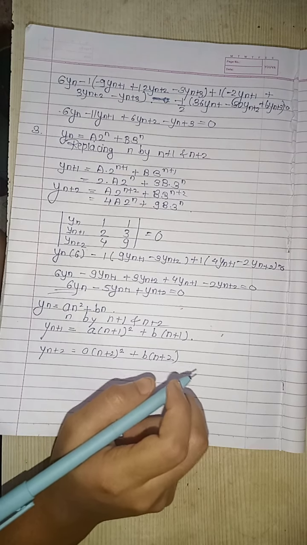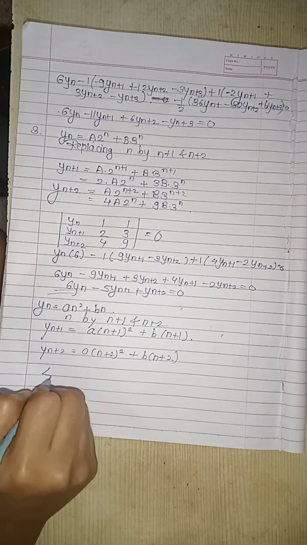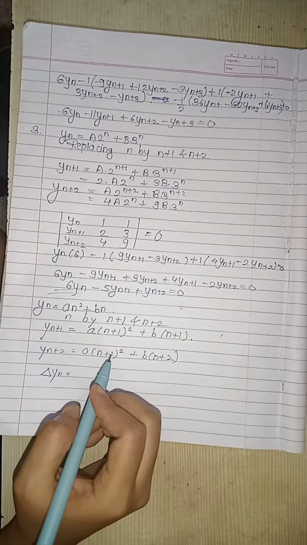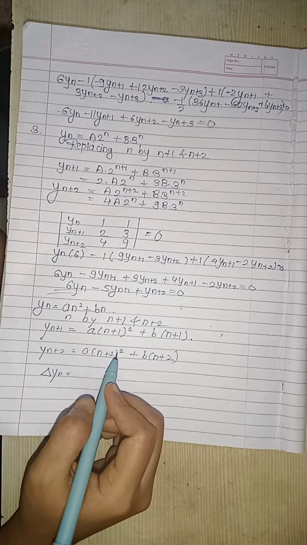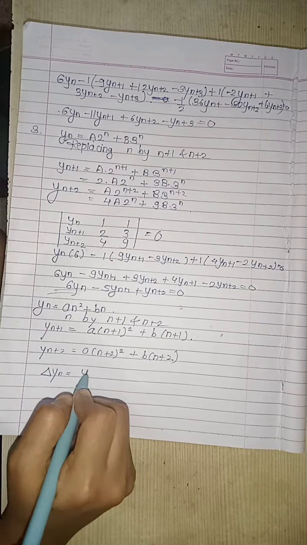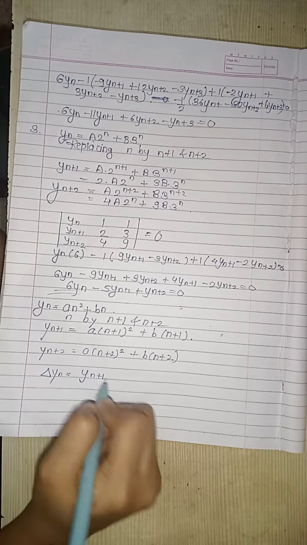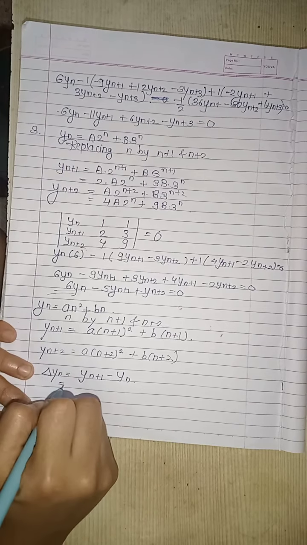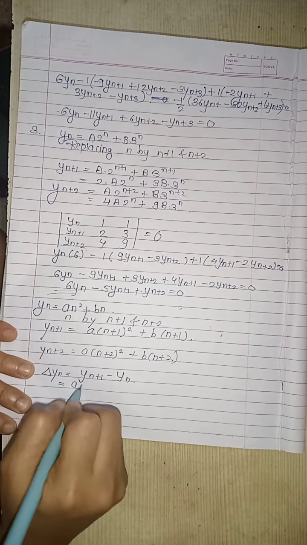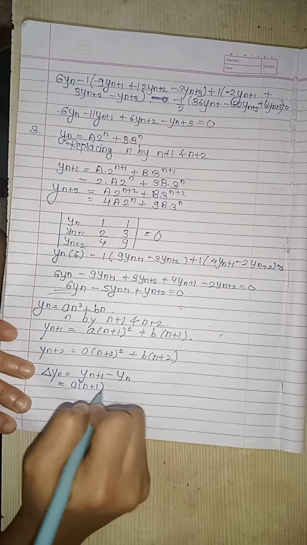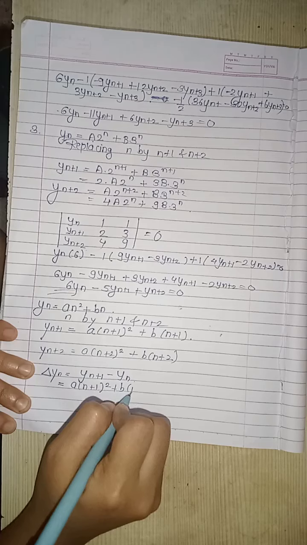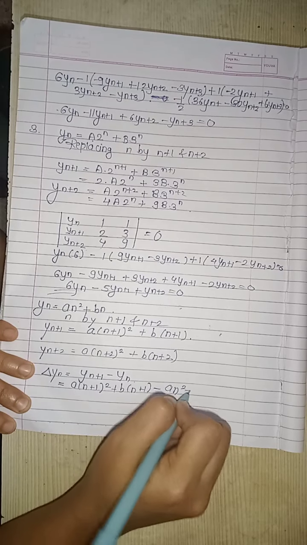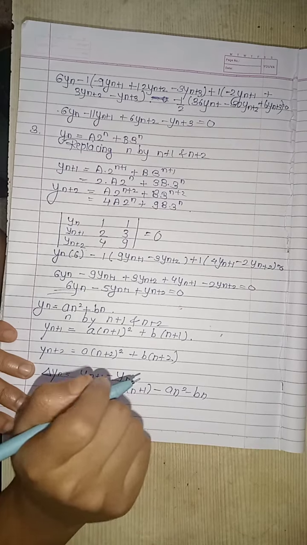So delta yn is nothing but, as I told you before, the difference between yn and its next term. So it is yn+1 minus yn. Now solving this, you will get a(n+1)^2 + b(n+1) - an^2 - bn.